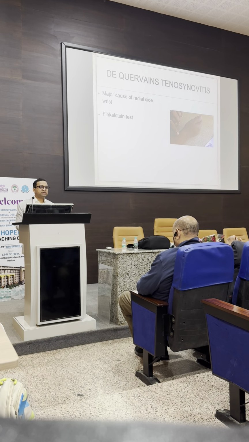Most common tenosynovitis, De Quervain's. What are the tendons involved? EPB and APL. EPB and APL, yes, correct. Not extensor pollicis longus. So this is what the examiner will ask you, only two things. What is the compartment? The first dorsal compartment of the wrist, abductor pollicis longus and extensor pollicis brevis.